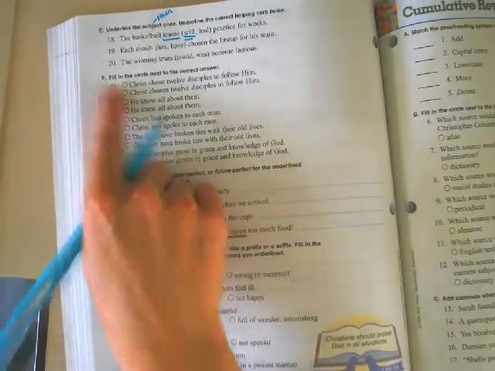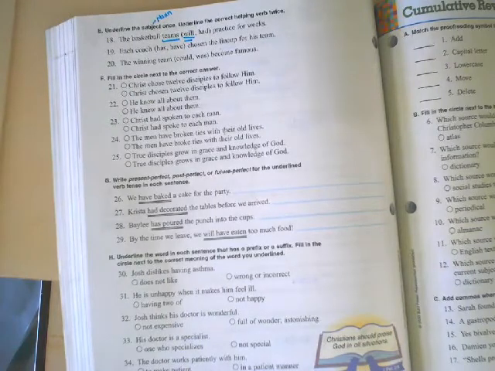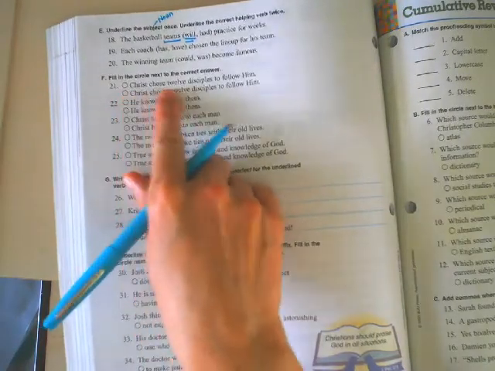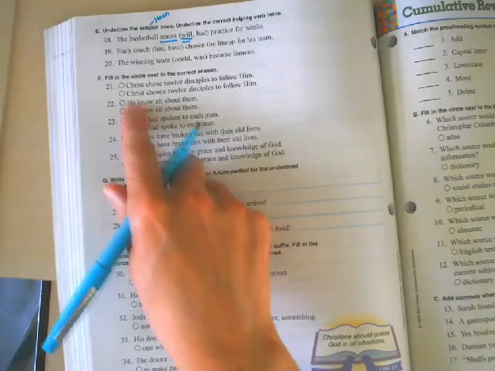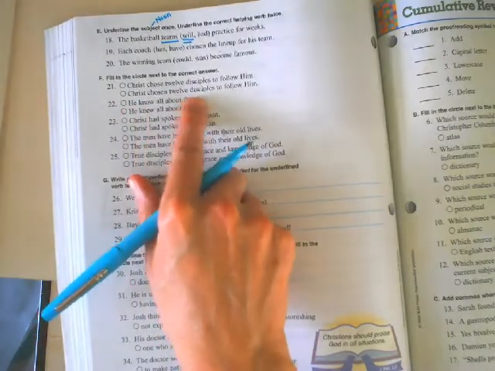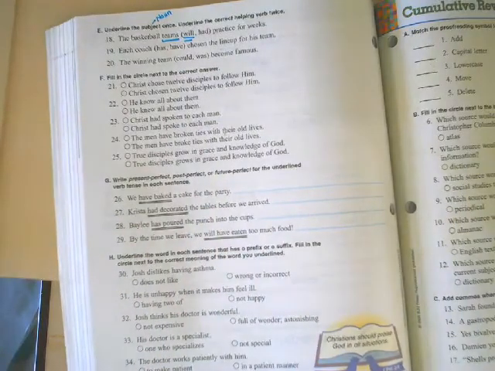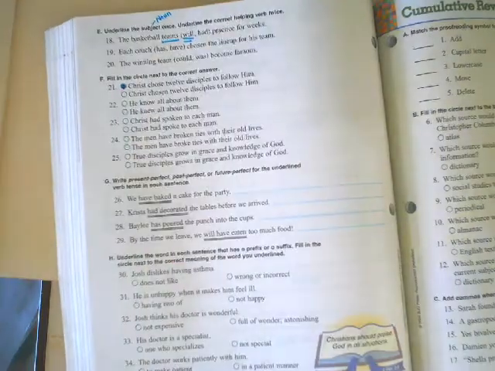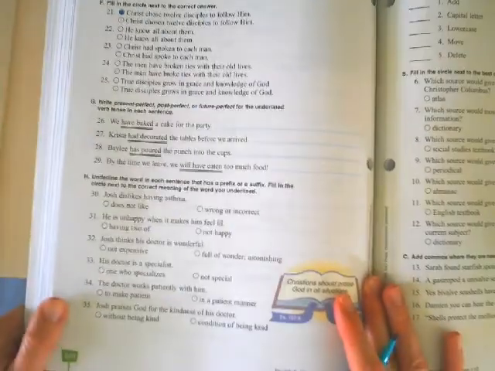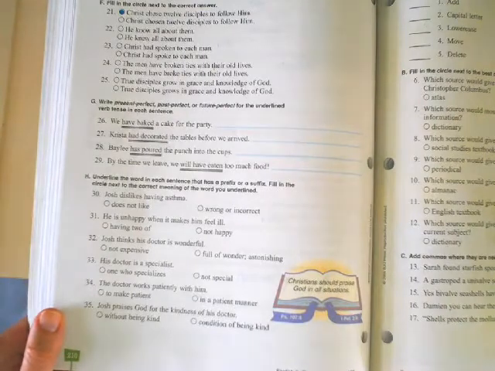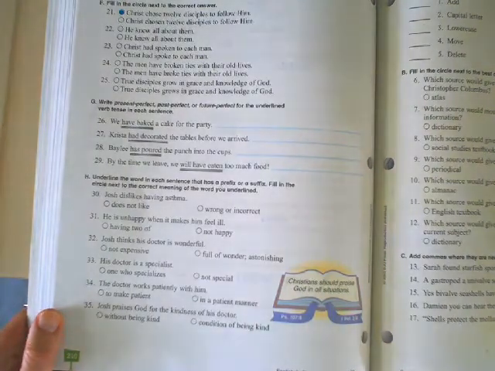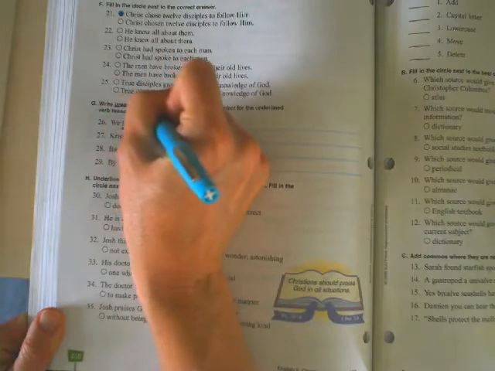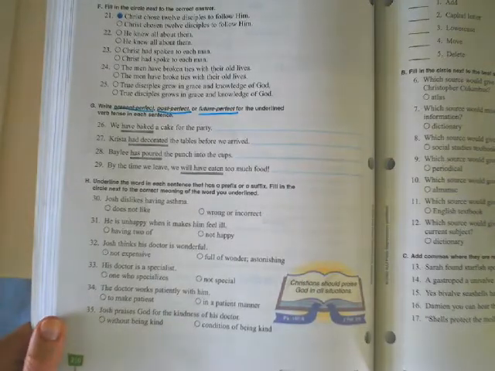For section F, it says fill in the circle next to the correct answer. So number 21, Christ chose 12 disciples to follow him, or Christ chosen 12 disciples to follow him. Well, if you say those sentences out loud, obviously you know the first sentence makes the most sense. All right, section G says write present perfect, past perfect, or future perfect for the underlined verb tense in each sentence.